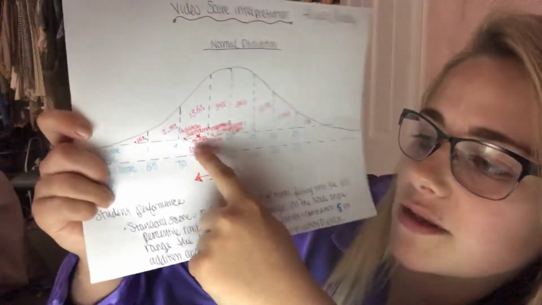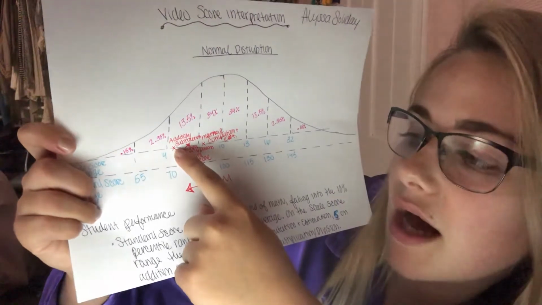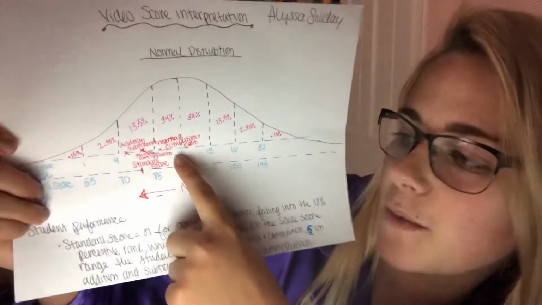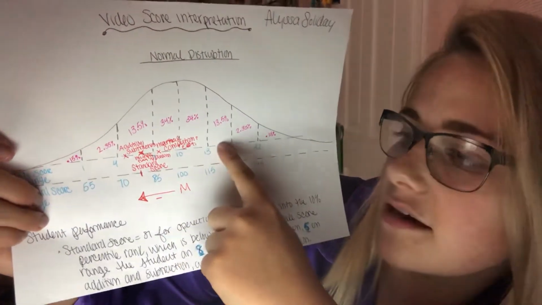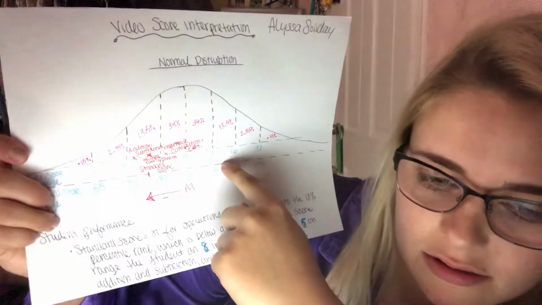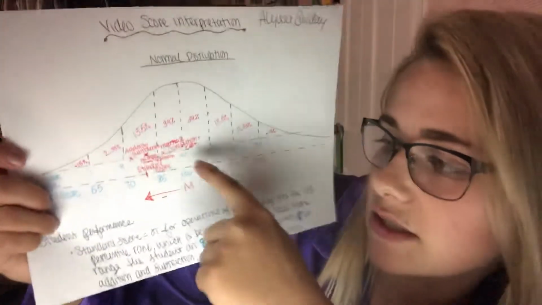If they land more than one standard deviation away from the mean, they are below average, and it also says that in the chart on Canvas. And then if they were to land, let's say here, they would be above average because it's 2 standard deviations away from the mean. And that also goes with the standard score range.